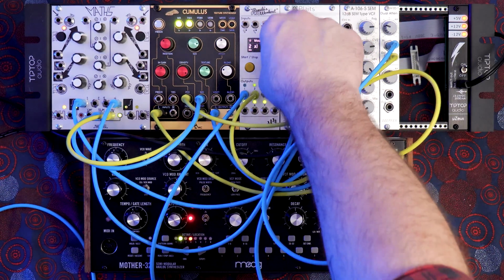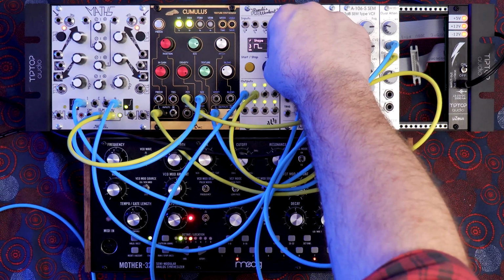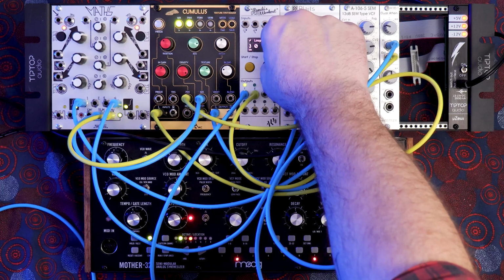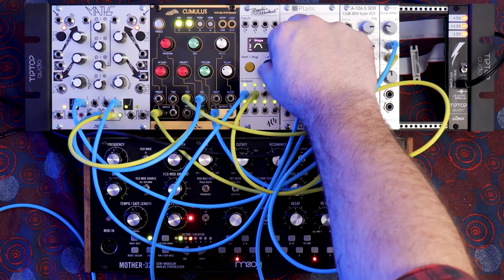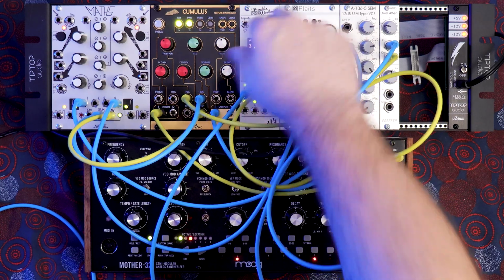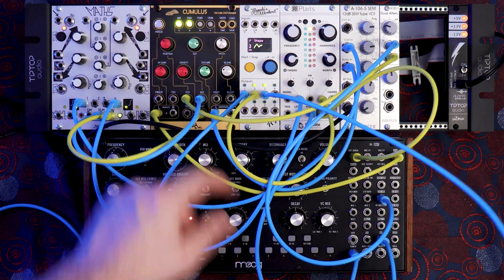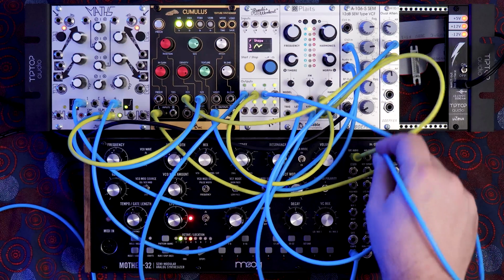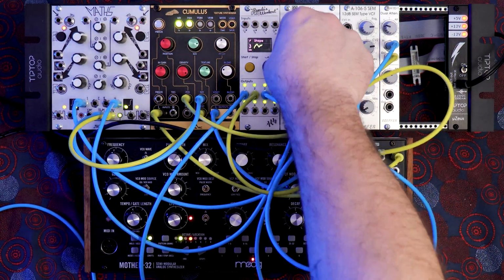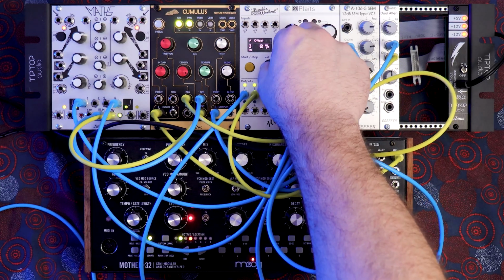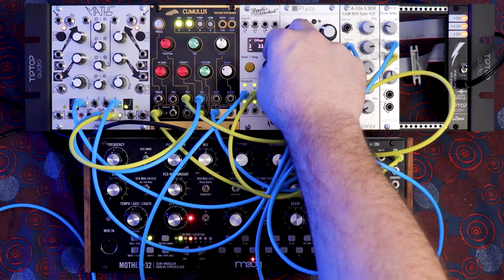We can take Pams. Let's create another random voltage, but this time it won't be stepped. And let's have that go into the mix CV, which controls how much is Plaits and how much is the Mother. And this one we'll keep to a limited amount.